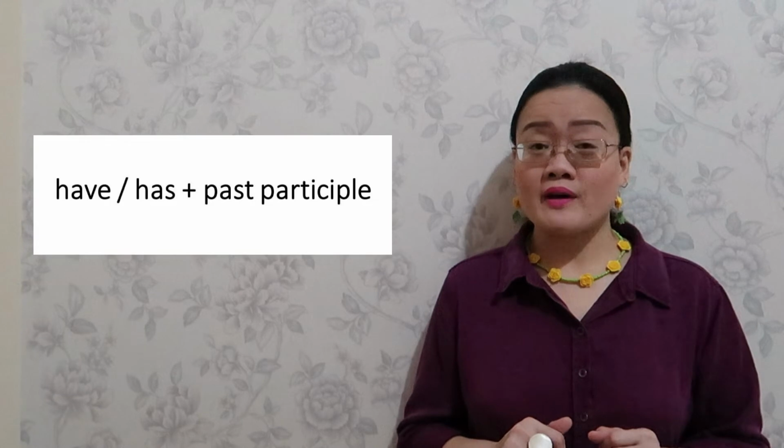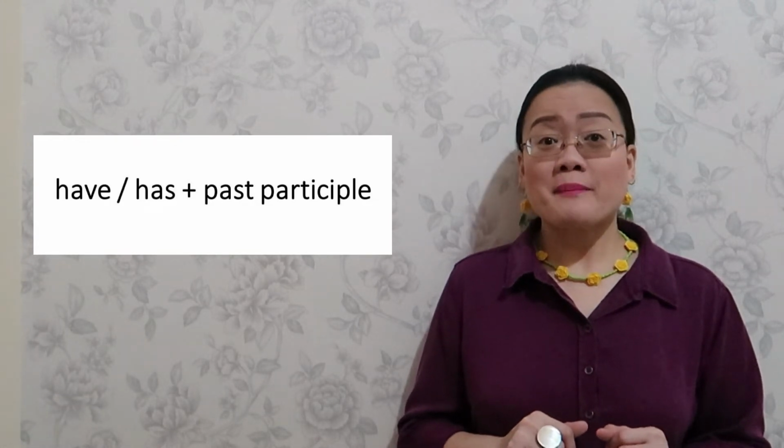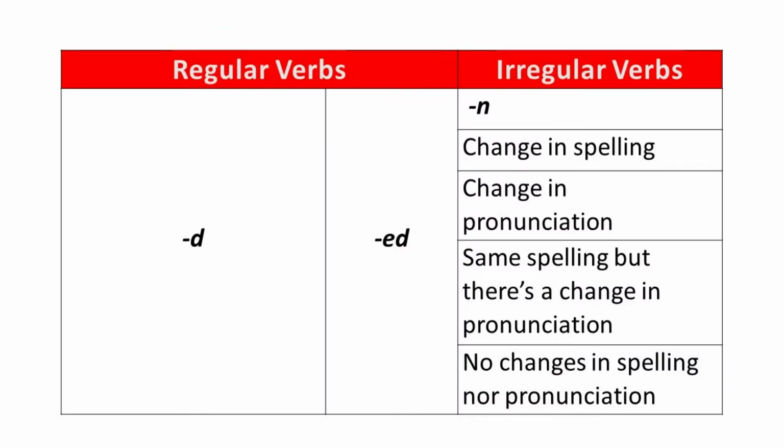Sure! Finally, I can start now with my lesson about the present perfect simple. The present perfect simple consists of have or has that agrees with the subject plus the past participle form of the verbs. The past participle is the form of a verb that ends with d or ed when the action words are regular verbs, while the past participle forms of irregular verbs may end in n, may change their spellings and pronunciations, may have the same spellings but different pronunciations, or may not have any changes at all.